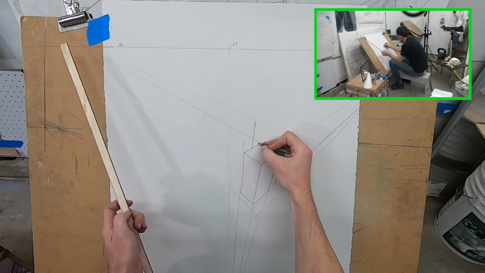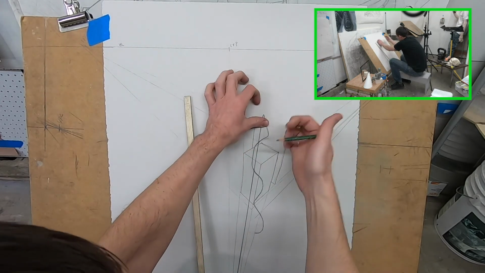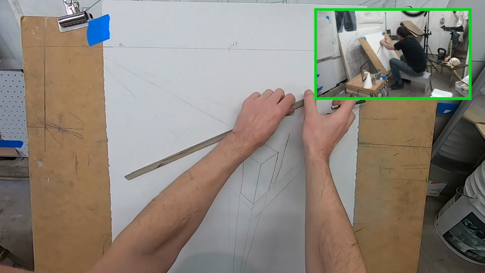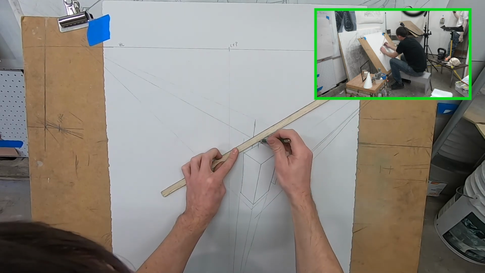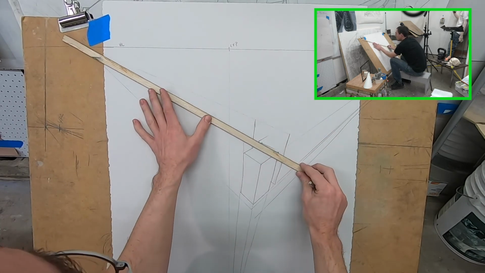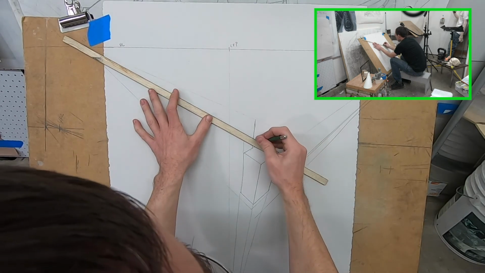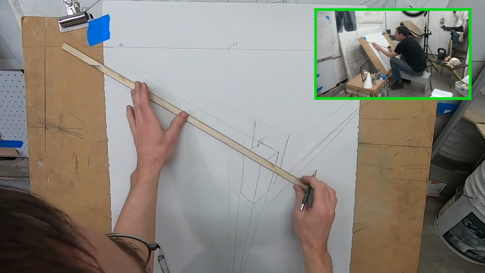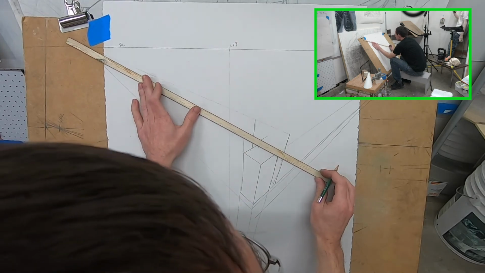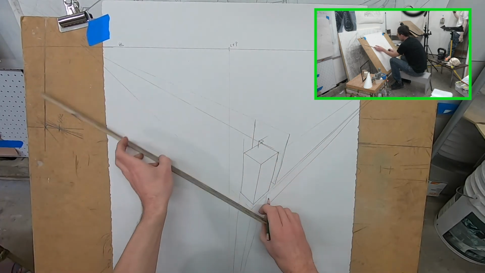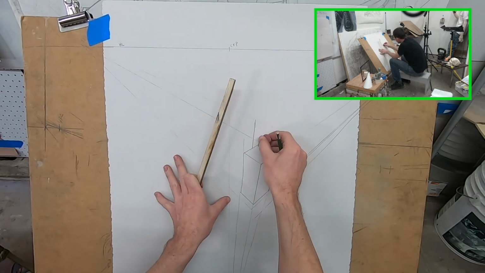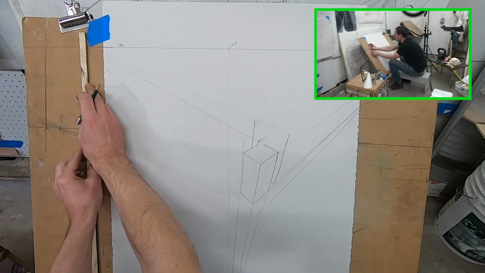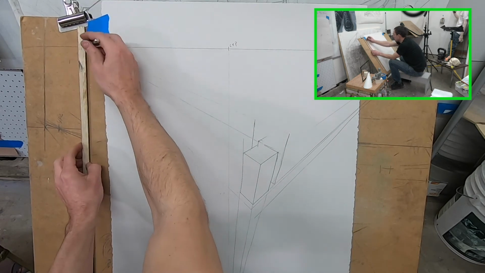Maybe this building has something on the roof. Maybe even has an inclined plane.